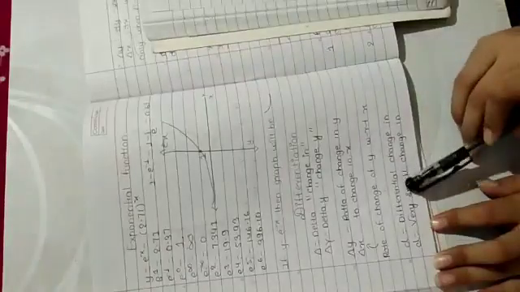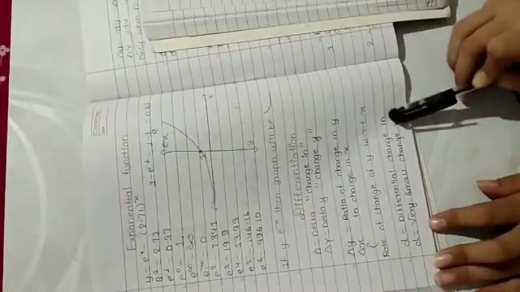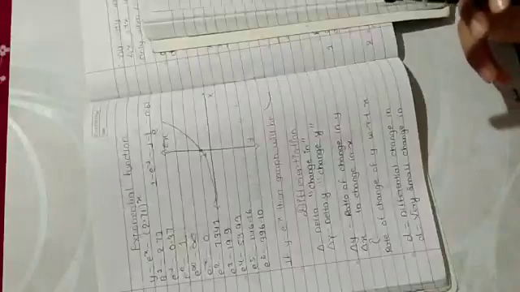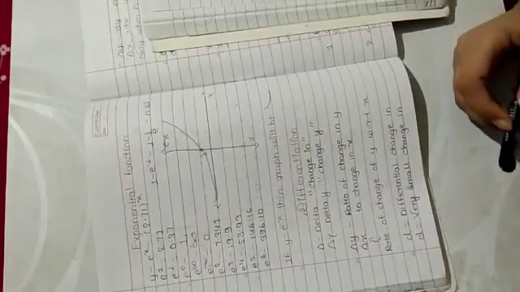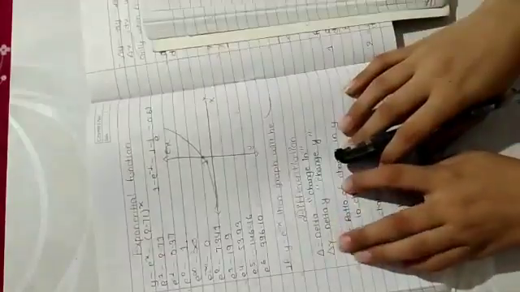D means differential change in y. It means a very small change. If we talk about just a change in y, we call it delta y.